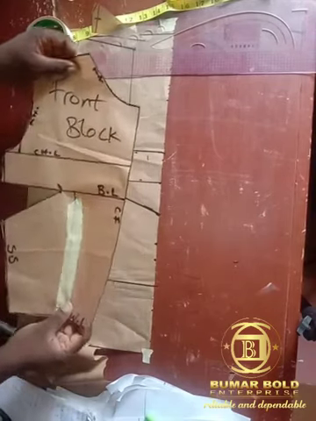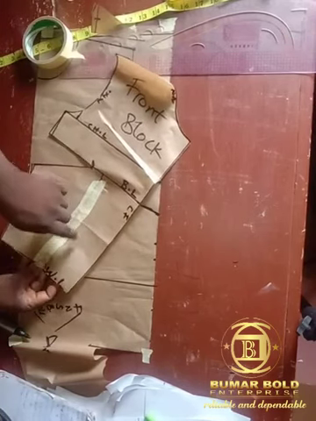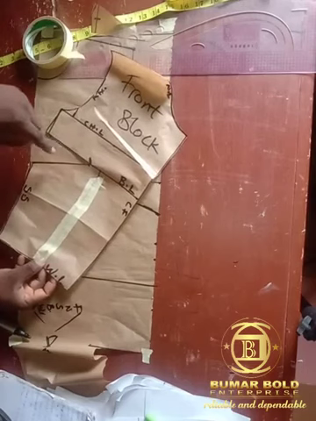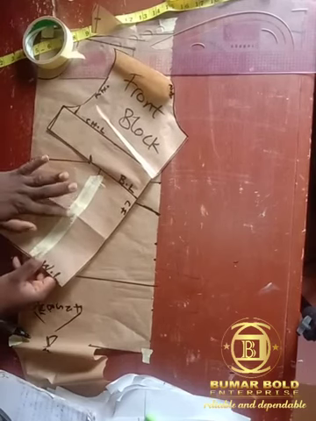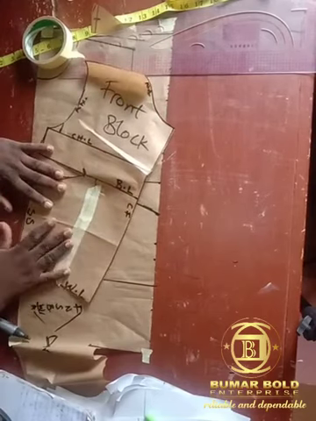Do you know that automatically I have made a dart here, but it is not visible. It is only visible at the bust area. So that's the essence of dart manipulation. You are moving one dart to another dart. That is the essence of dart manipulation.